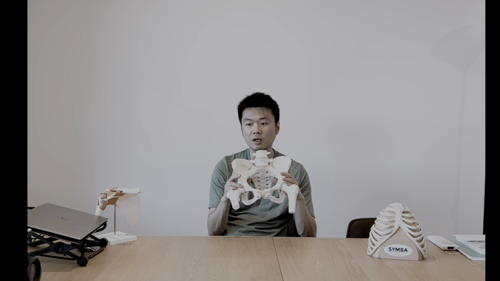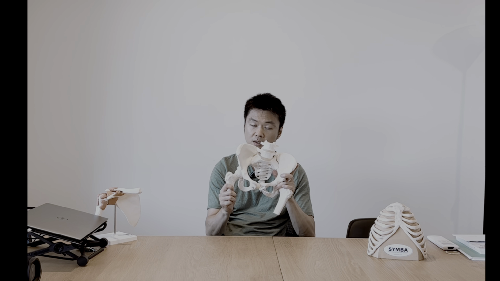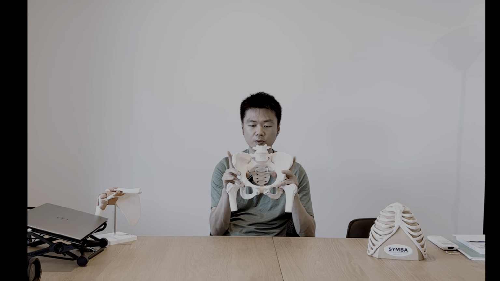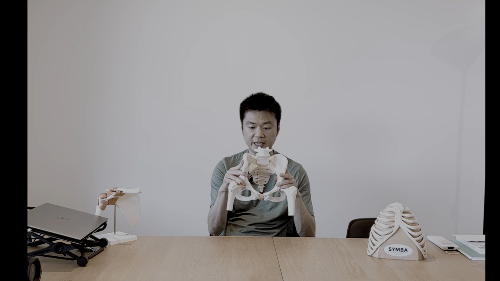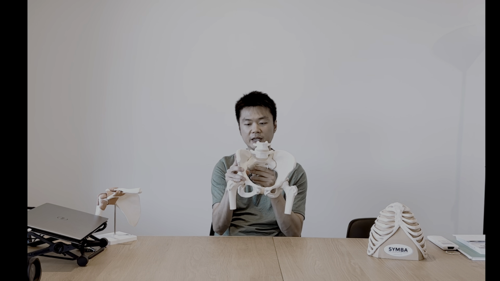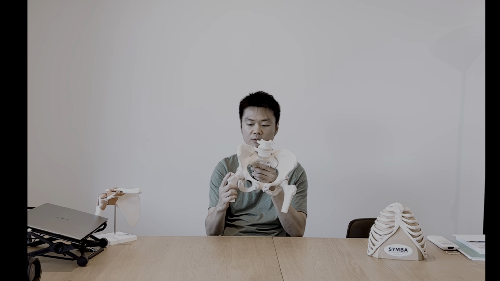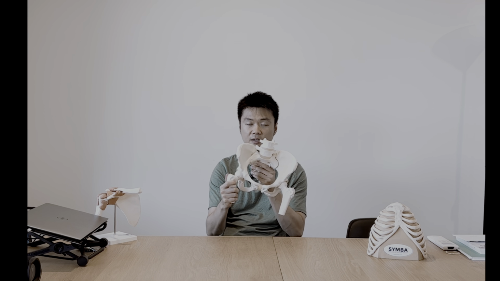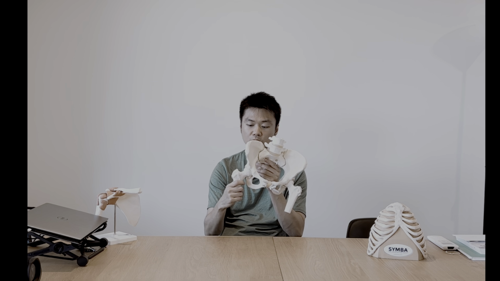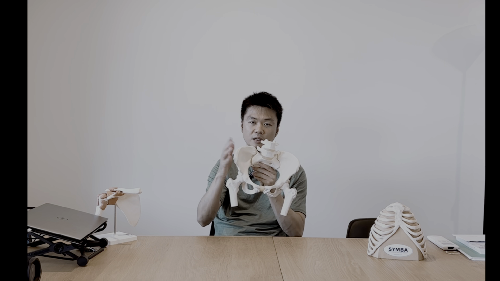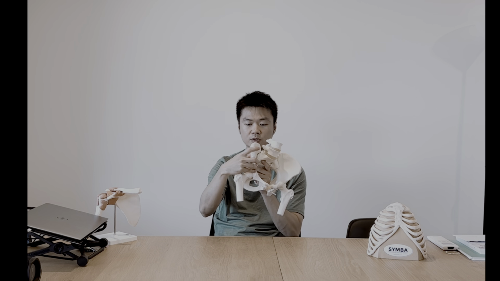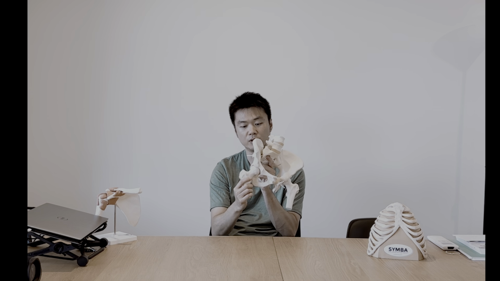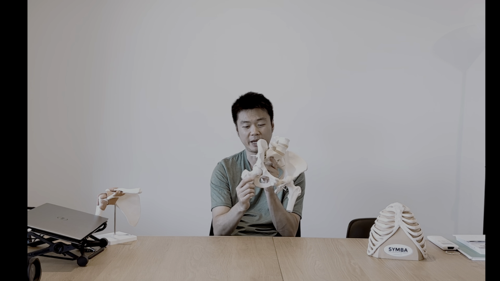So what I mean is that, for example, in order for you to internally rotate the femur, our innominate bone needs to be able to go into an in-flare position. So when we are in in-flare position, then our femur can go into an internal rotation. And if our femur wants to go into an external rotation, the bone needs to be able to open up.